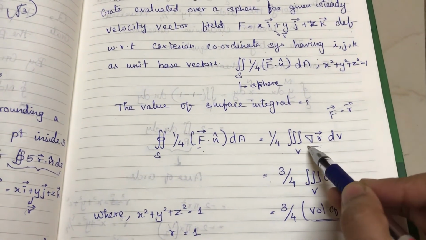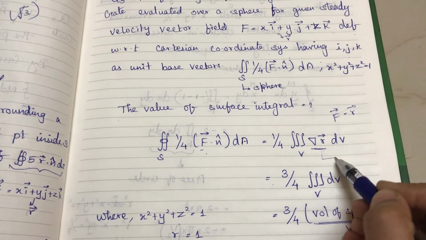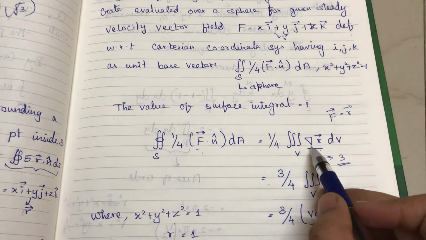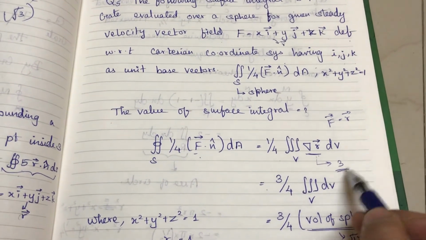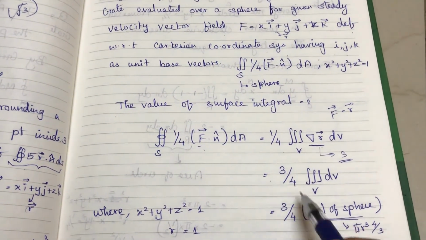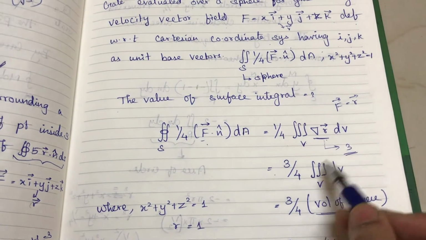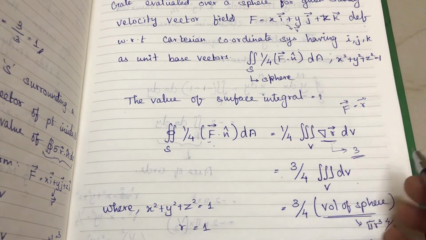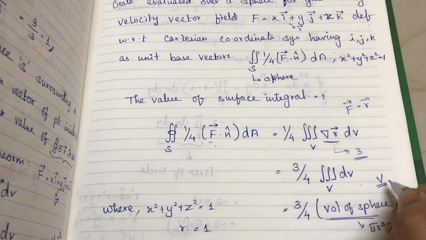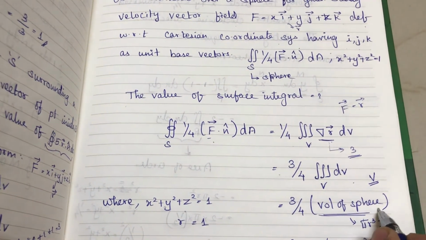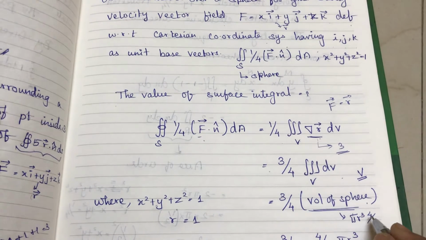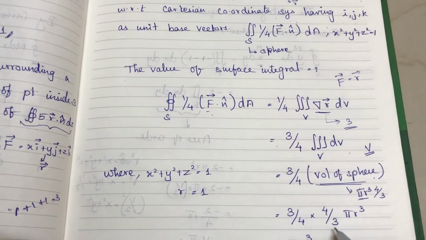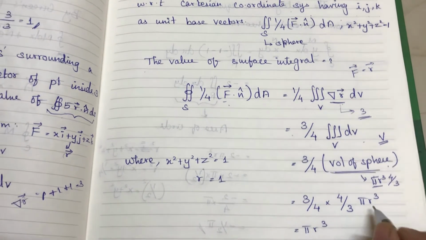We know that the value for del r vector will be 3, so I am just taking 3 as outside. If we integrate this, we will get v. This v is the volume of the sphere, which is nothing but 4 by 3 pi r cube.